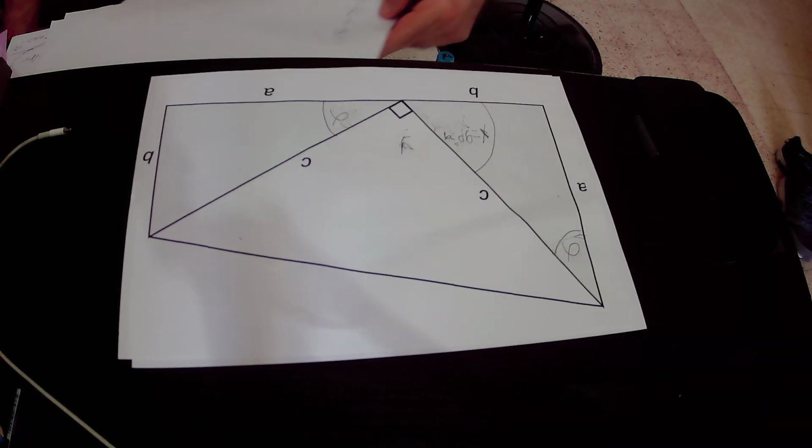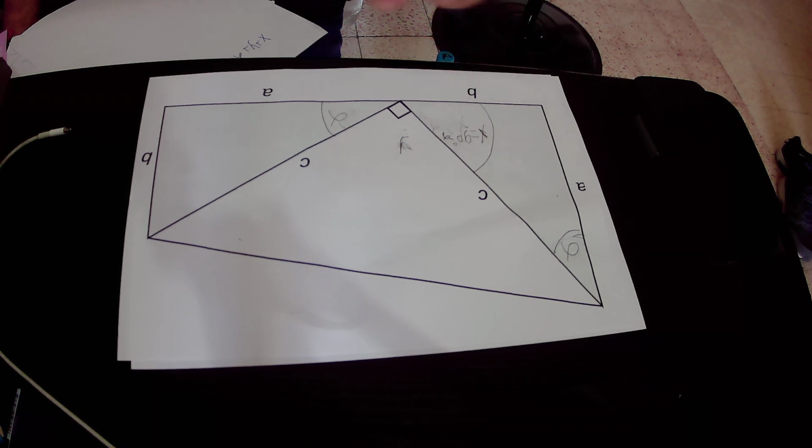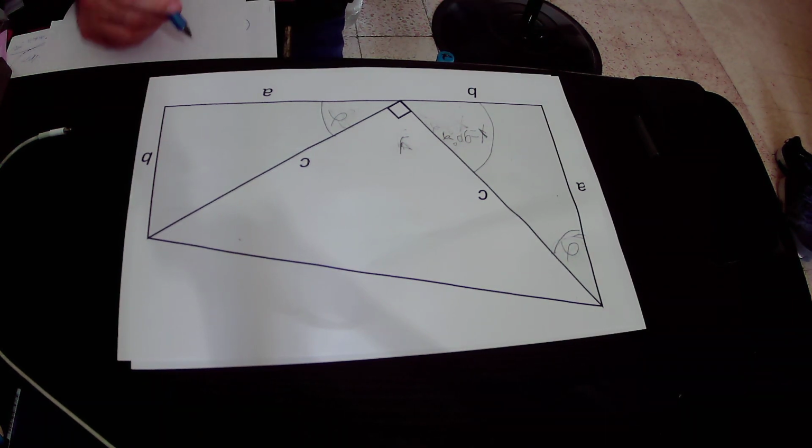Okay, now we know that x equals 90 minus alpha, so we substitute the variable x with 90 minus alpha.